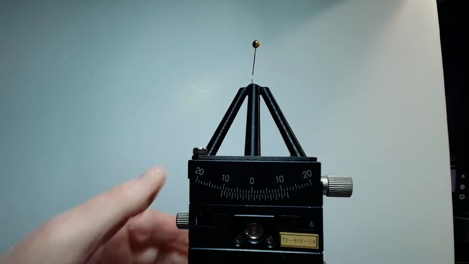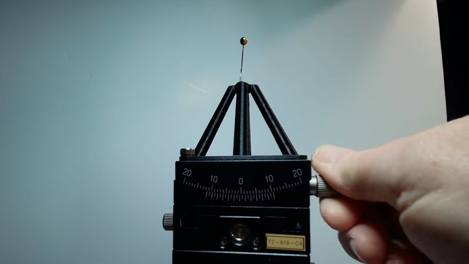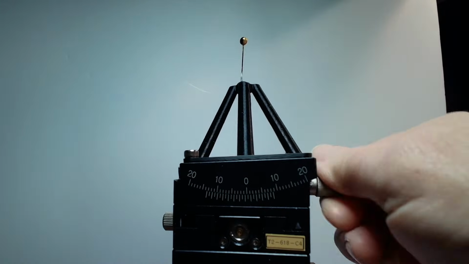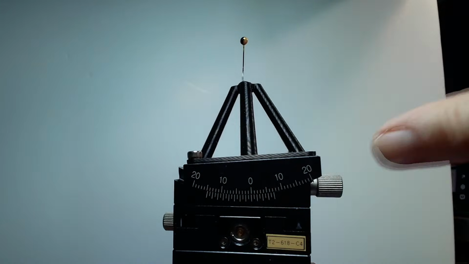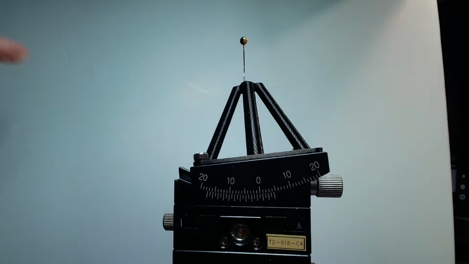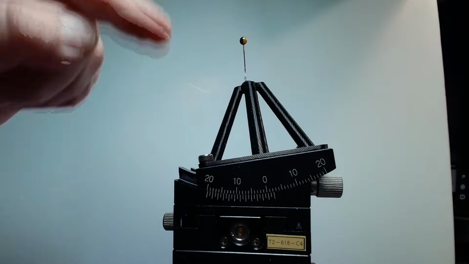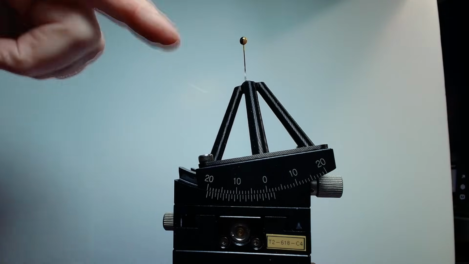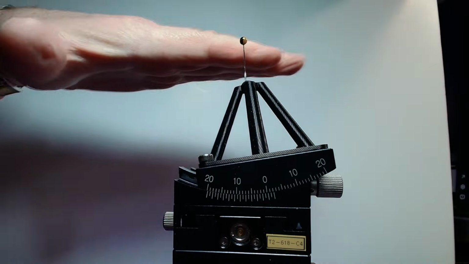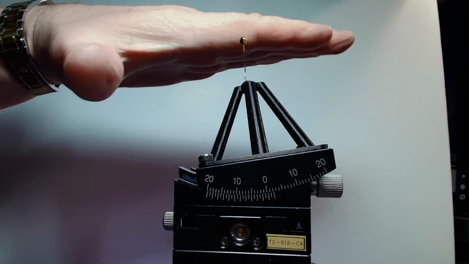So with this top unit, when I turn the handle, the top part of the platform slides around an arc which is part of a much larger circle. And in doing so, it causes what's called either pitch or yaw, depending on the perspective you're looking at it from. We'll say that this is side to side.